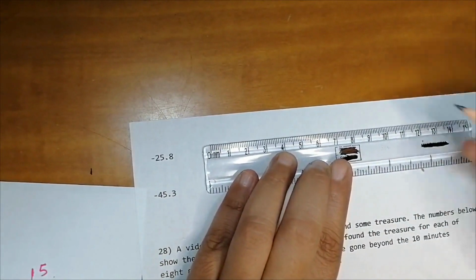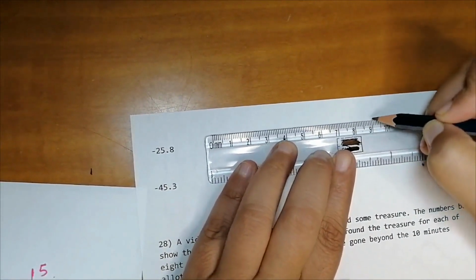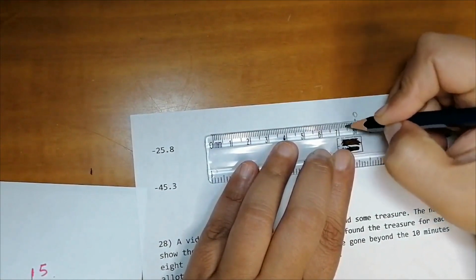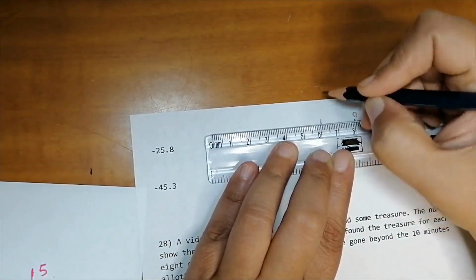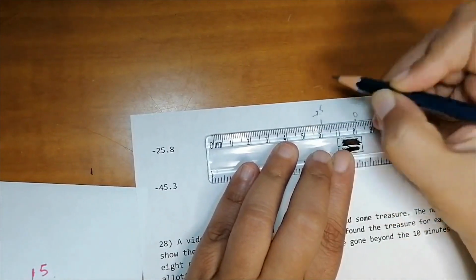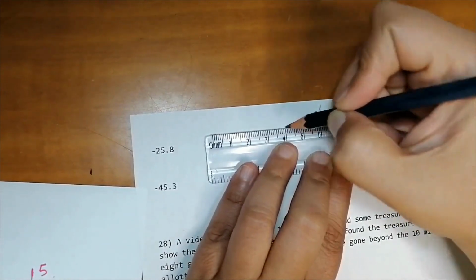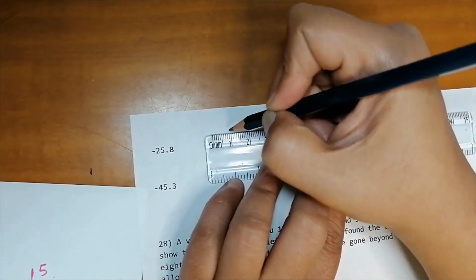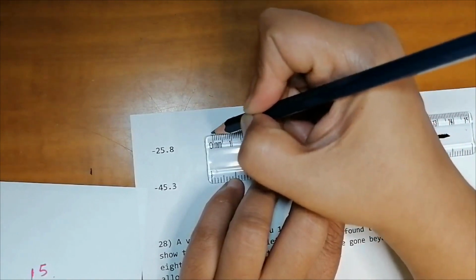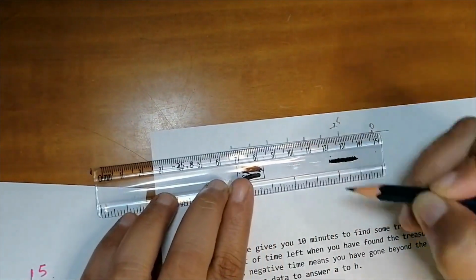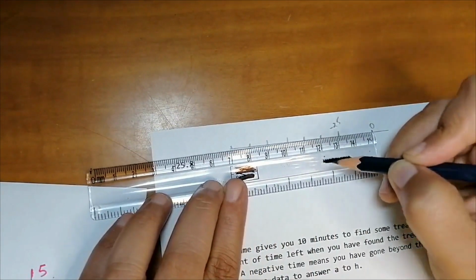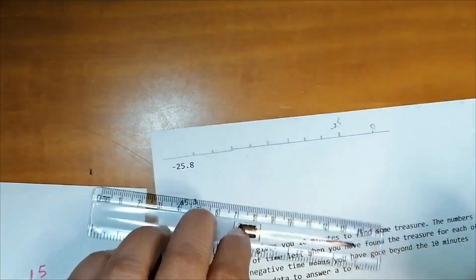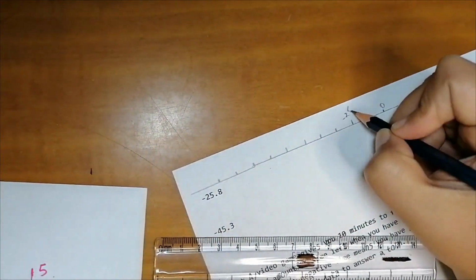And here we are. We go this way. This is my 0, and I'm going to leave a gap, and I'll start from here with minus 25. Okay, 25.1, 25.2, 25.3, 25.4, 25.5, 6. I go further here. 7, 8.